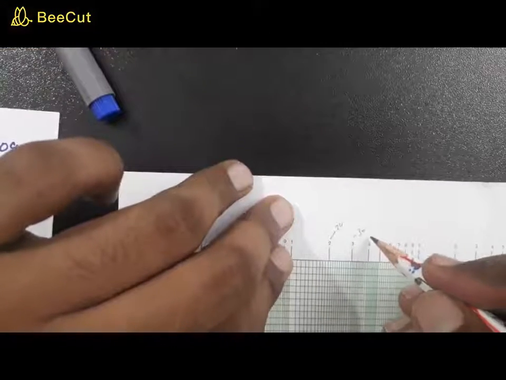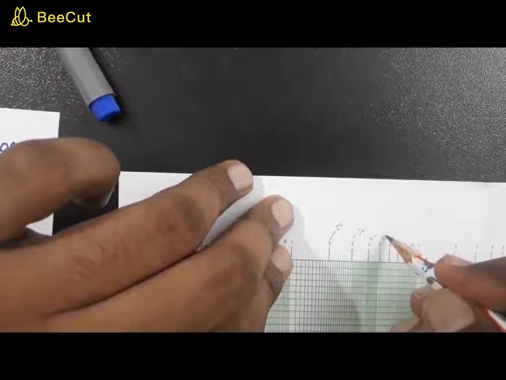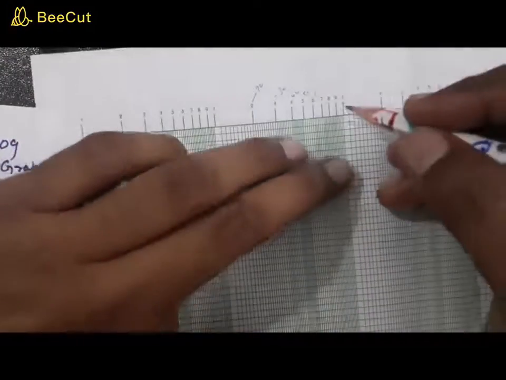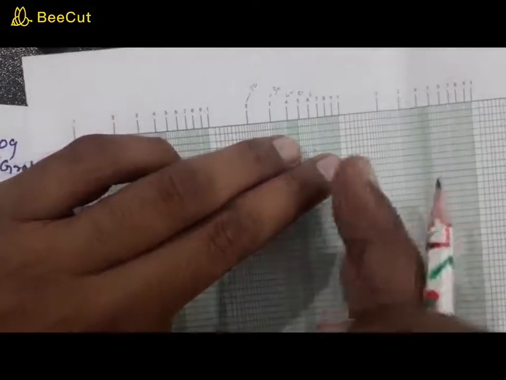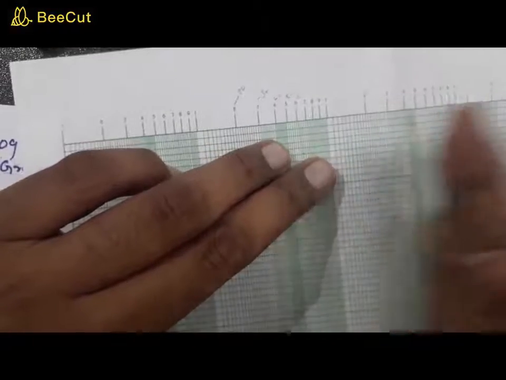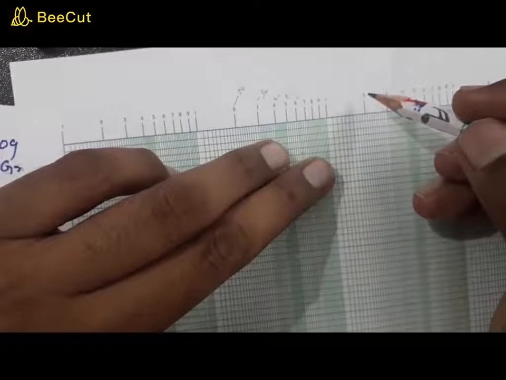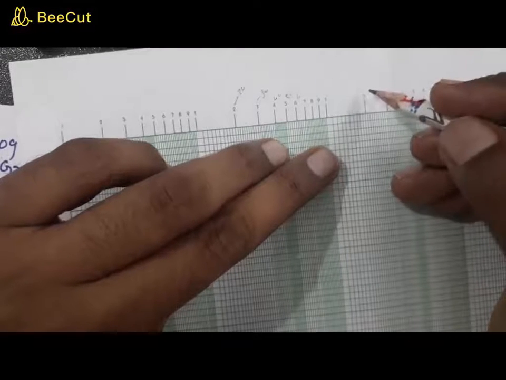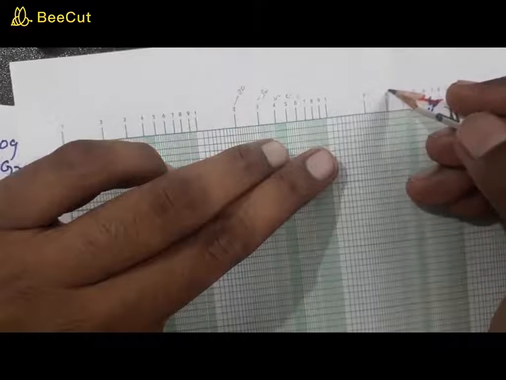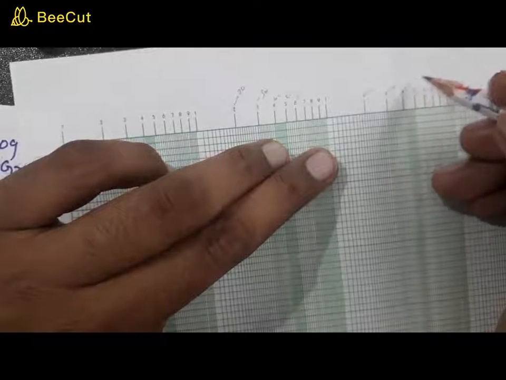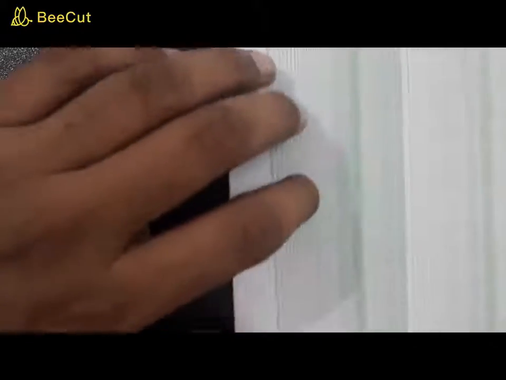So this will be 30, 40, 50, 60, and so on. Once this point becomes 100, then all the values over this region will again be in hundreds, right? So this will be 200, this will be 300 radians per second, 400 radians per second, and so on.